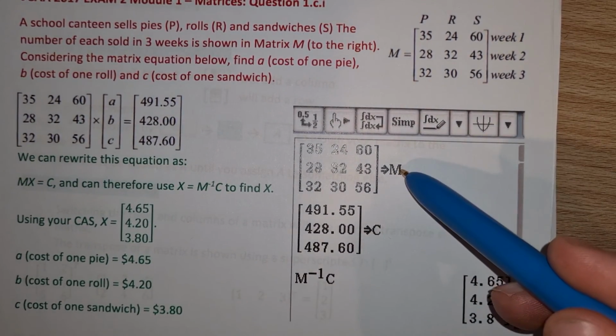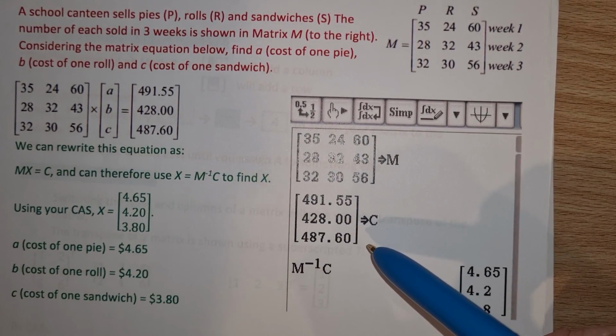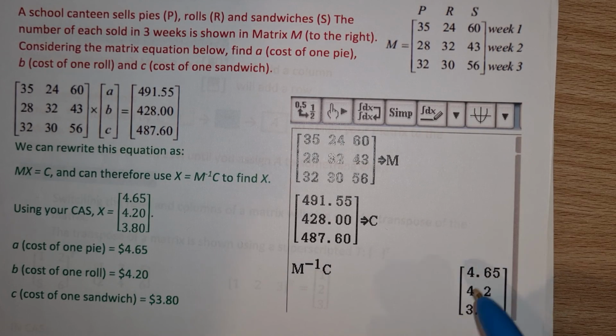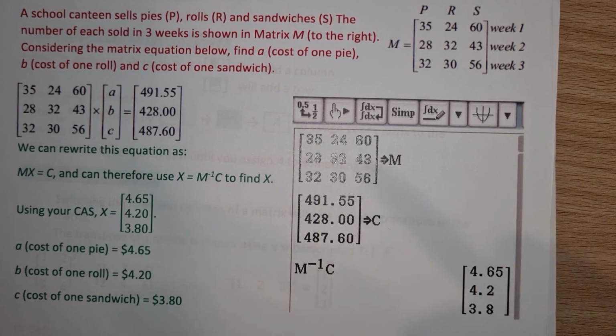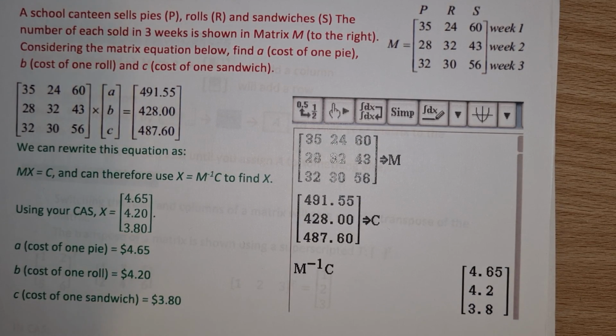We've assigned M to this matrix. We've also assigned C. And then we've worked out the inverse of M times C, and it's given us these values here. Now, because these are costs, they are dollar amounts. So when we write our answer, we've got the cost of a pie is $4.65, $4.20 for the cost of a roll, and $3.80 for the cost of a sandwich.